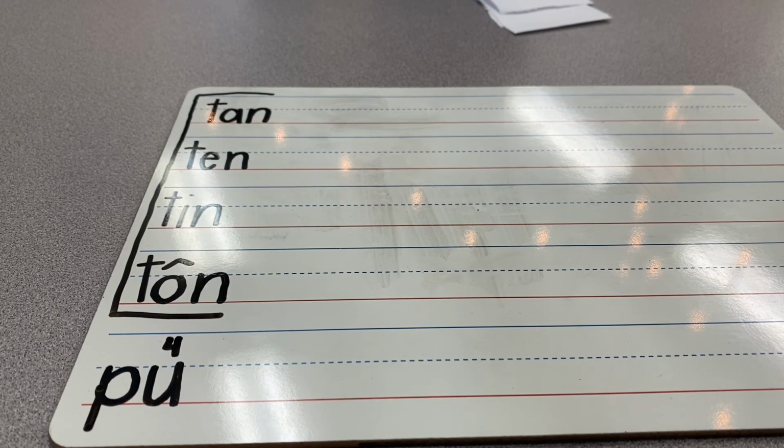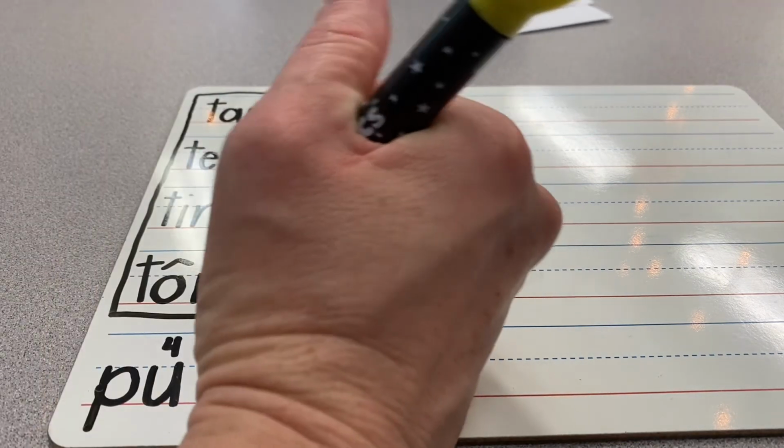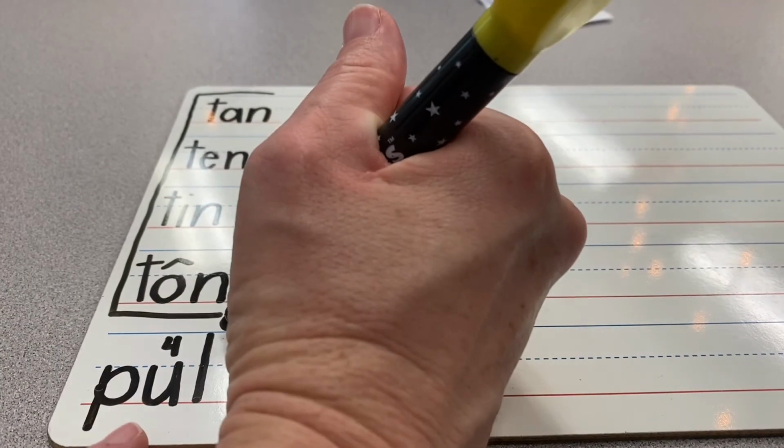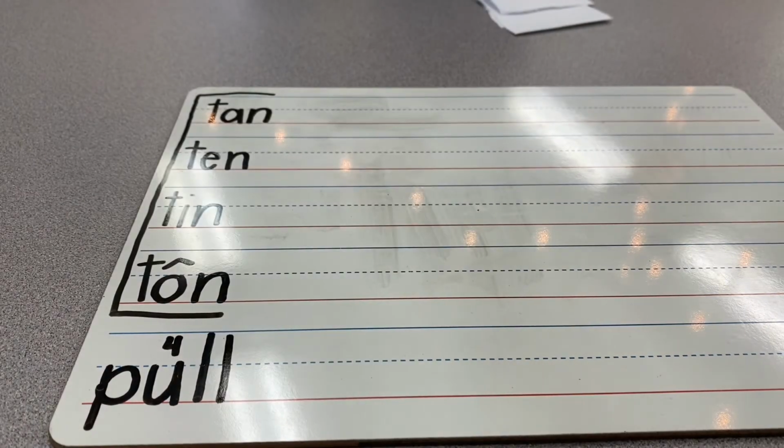What is the next sound? Oh, and you guys just wait. In a couple of days, you're going to love this thing. Usually, after a single vowel in a one-syllable word, we double the L, the F, the S, or the Z. Now that's usually, that's not always, just usually. So if your pull looks like my pull, go ahead and write it.